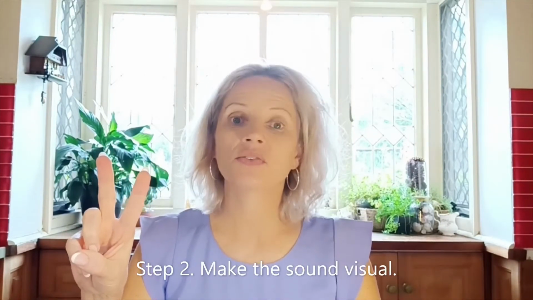Step number 2 is make the sound visual. Show your child the letter T. When teaching sounds and letters, I recommend only sticking with lowercase letters. The goal is learning to recognize the sound and corresponding letter, and the capital letters can just slow the learning process. There's enough time for those later.